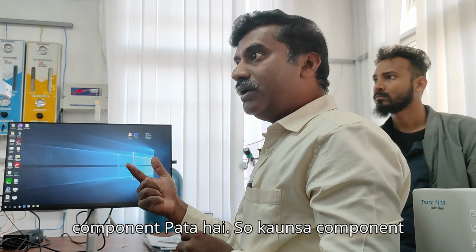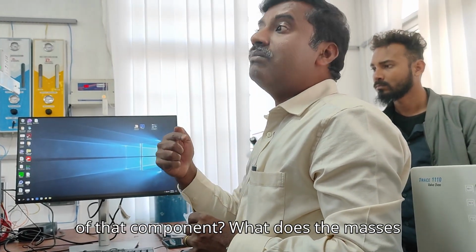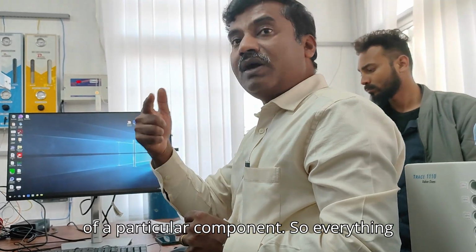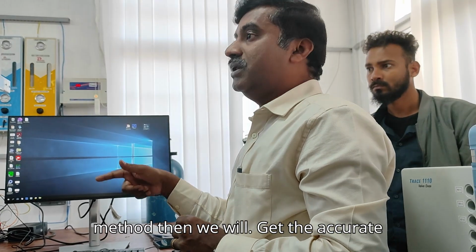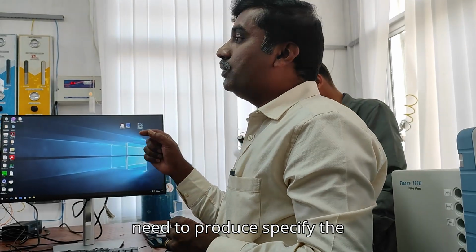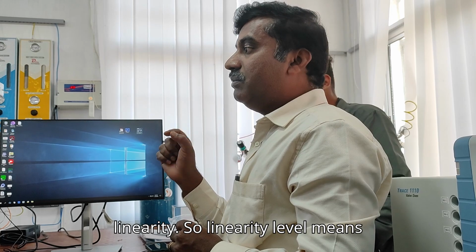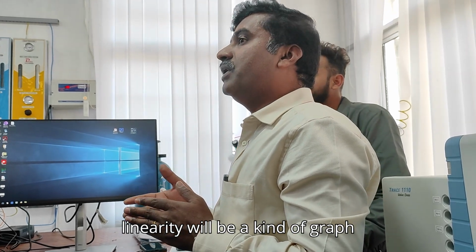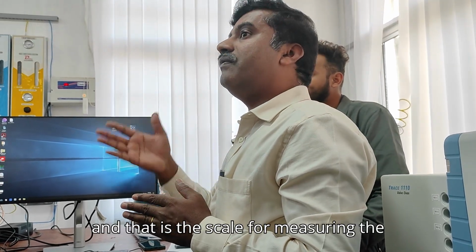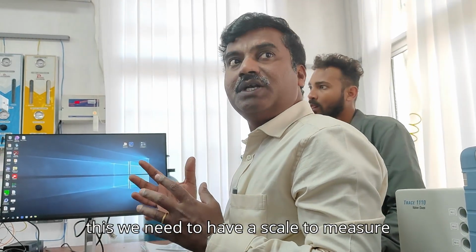So which component it is, meaning what is the retention time of that compound, what is the mass of a particular component. Everything we need to define in the processing method. Then we will get the accurate data in the processing, and then we need to specify the quantification, like a level of linearity. Linearity will be a kind of graph, and that is a scale for measuring the concentration.